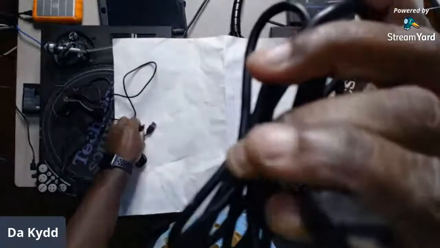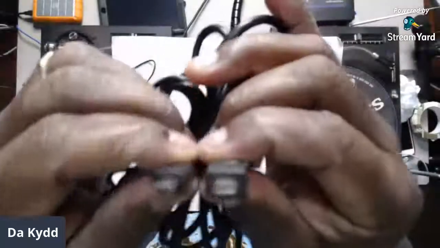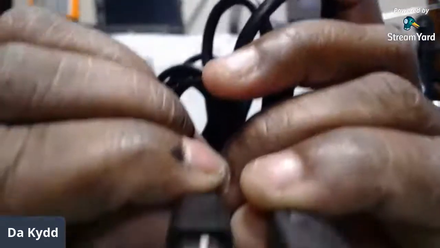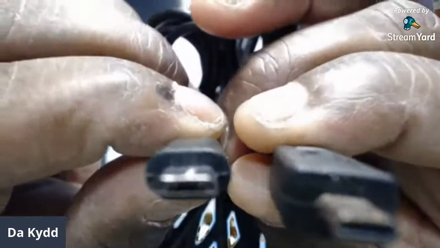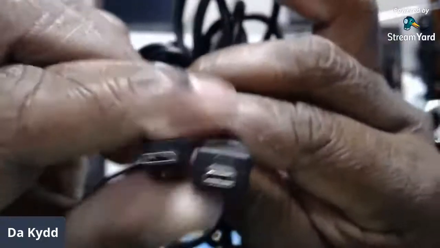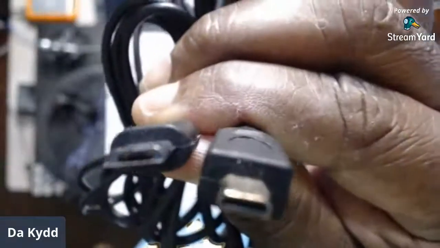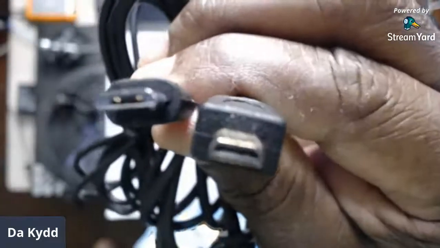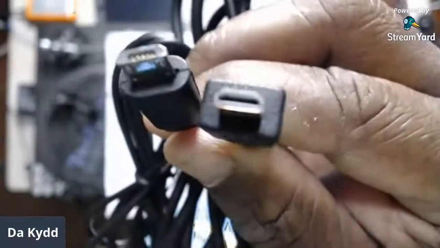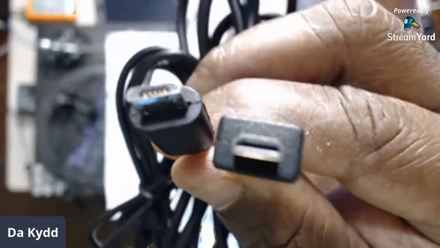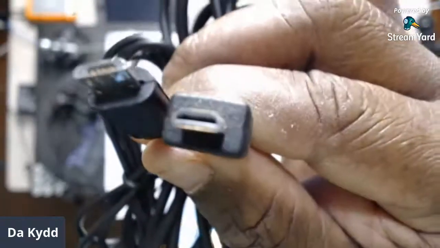And let me hold it up compared to over here on the left. I'll try to hold it in one hand. On the left hand side is the micro USB. To the right is the mini or the micro HDMI.